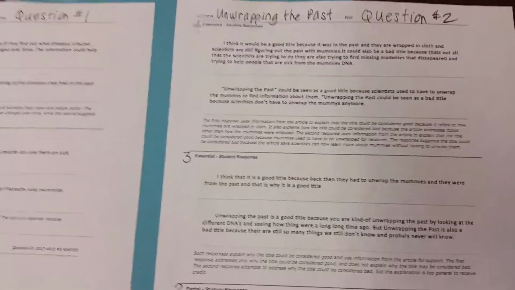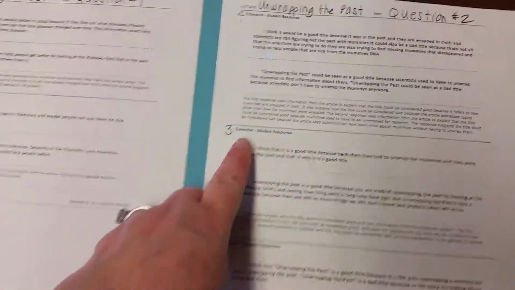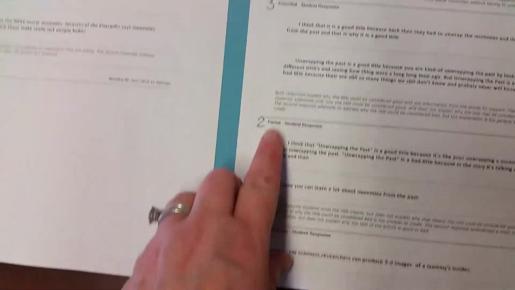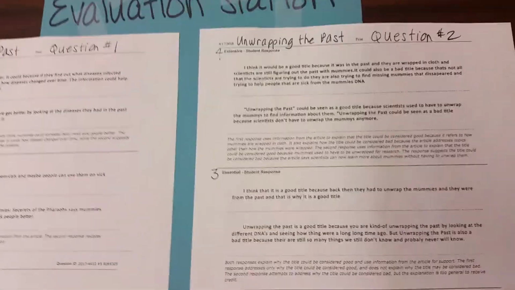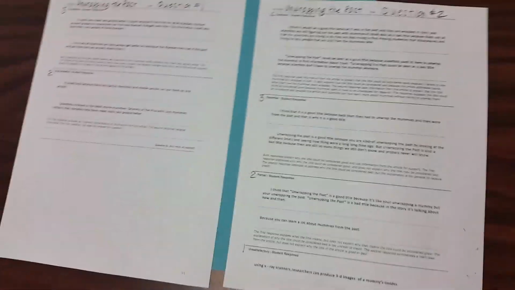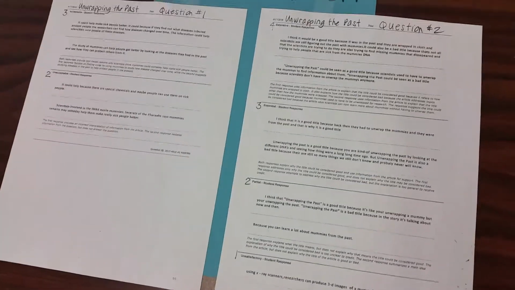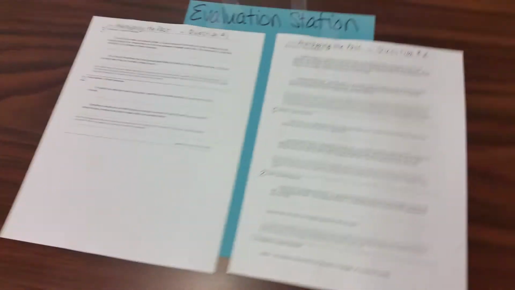So here's the first question, and here's the second question. They call the best response extensive. That would be, for me, a 4. Then they have essential and partial and unsatisfactory. And again, they have at least 1 or sometimes 2 examples, and then a description of why it is the way it is. So they came over here to the evaluation station, which is my example most like, and did an evaluation that way, and then a peer review. So we have an evaluation station right there.